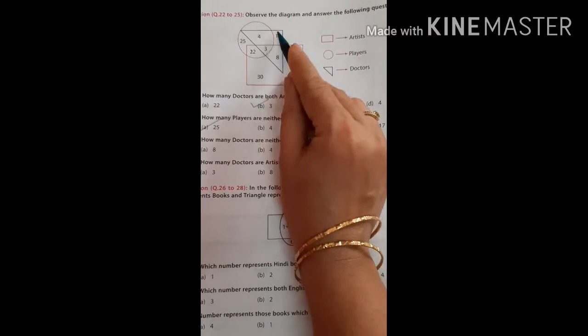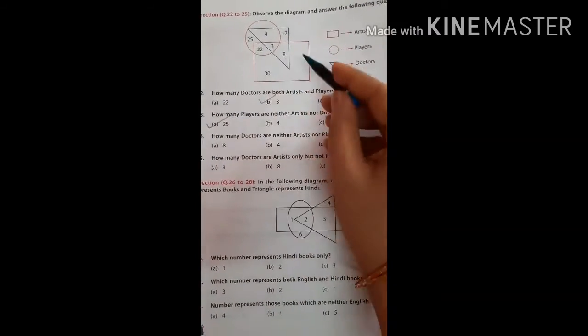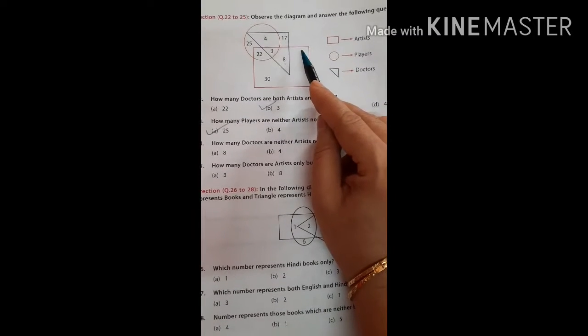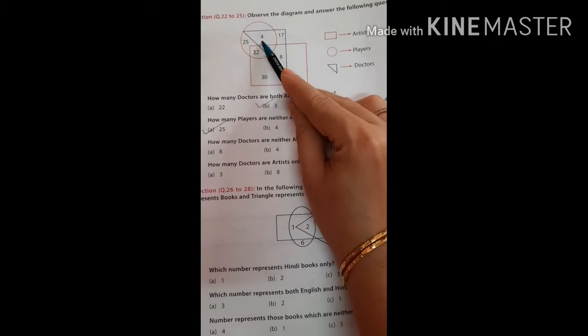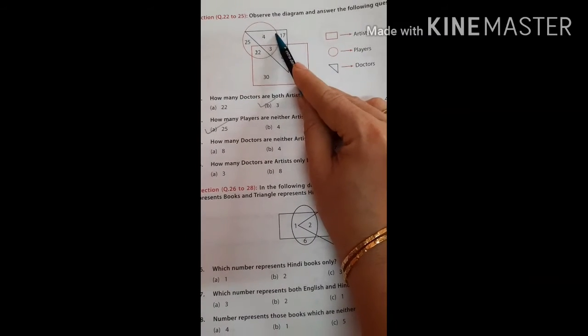Next is how many doctors are neither artists nor players? The doctors are there in the triangle. So you have to look for the numbers in the triangle wherein ये numbers हैं आपके 4, 3, 17 और 8. आपको बताना है कि वो डॉक्टर्स आर्टिस्ट और प्लेयर्स नहीं होने चाहिए. They are only doctors. That means the number will not come in any of the intersection of circle and rectangle. Now number 4 आप देख रहे हो, it is there in the intersection with circle also.